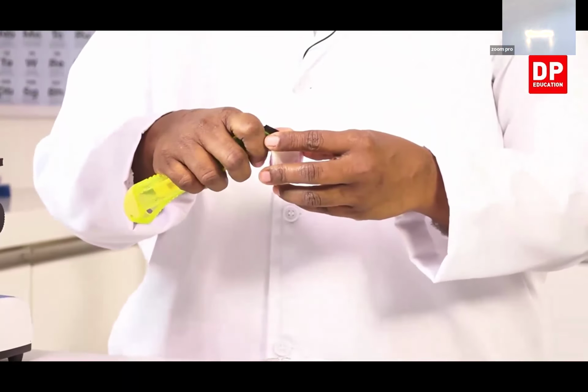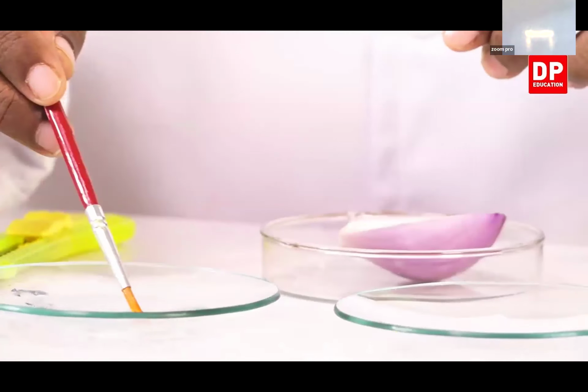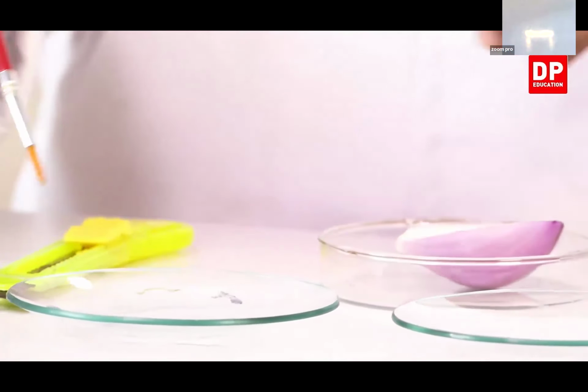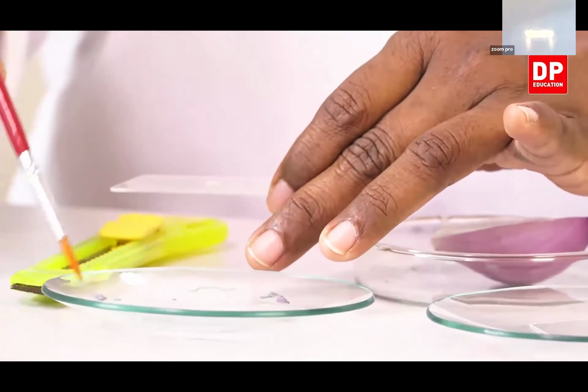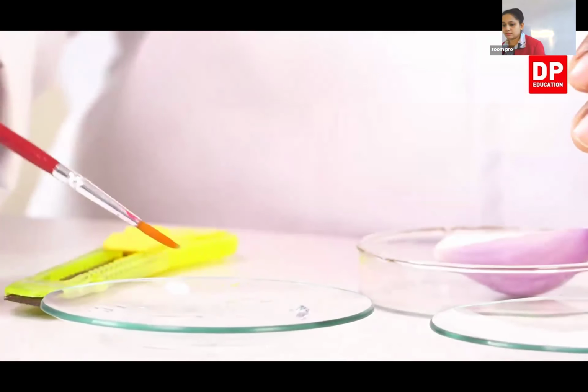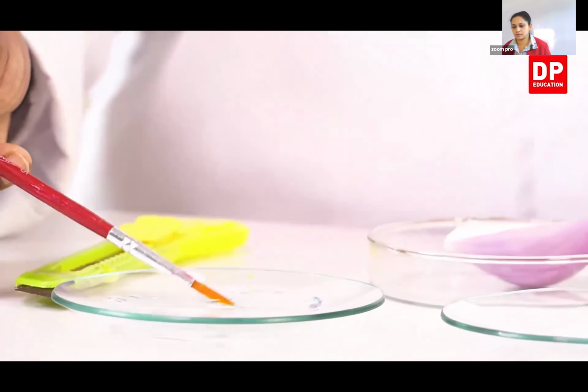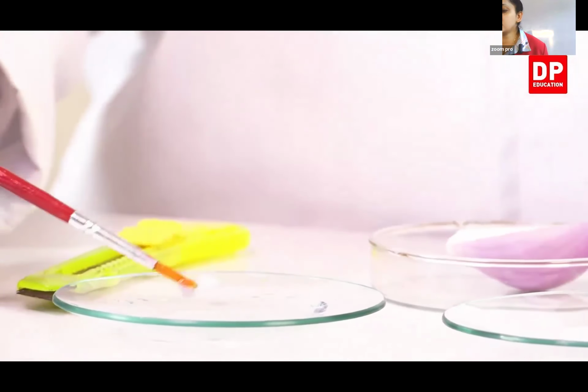So now I have 3 peels. Out of that, I will select one of the peels which is more clear. I think this should do. So first, I'll have to put a drop of water on the glass slide, and onto that, using the brush, I will transfer this peel. I will have to take out this peel. Now I will have to transfer the onion peel onto the glass slide. So now I have kept the peel on the glass slide.